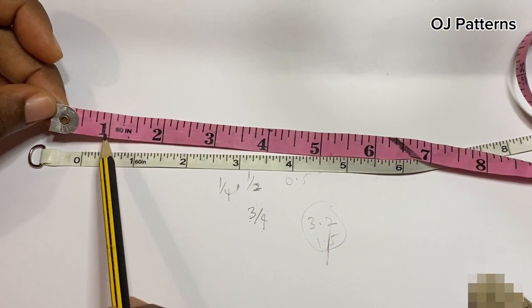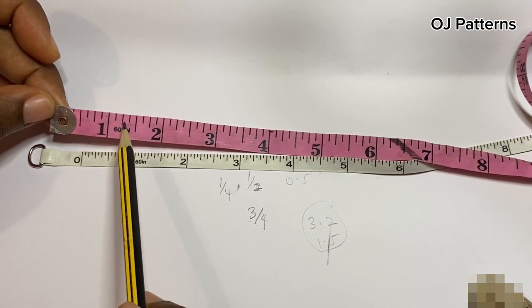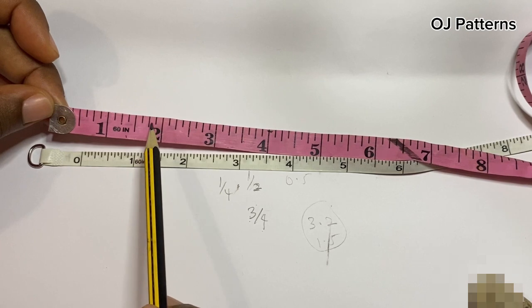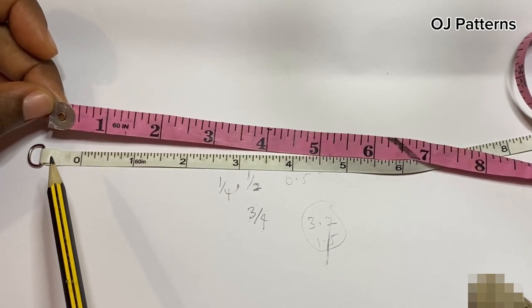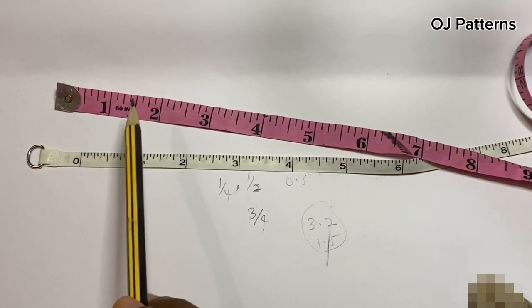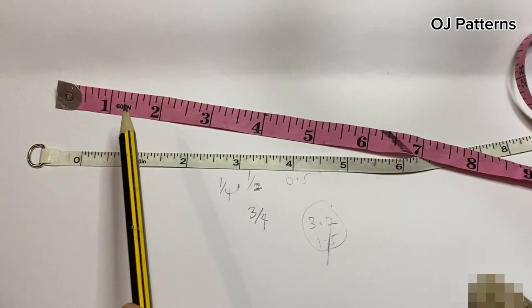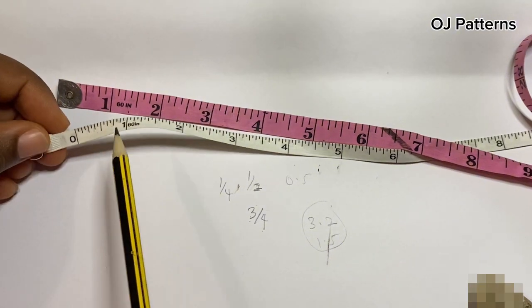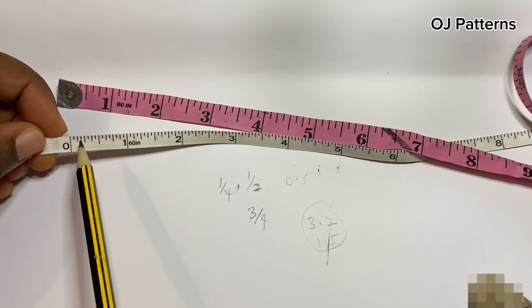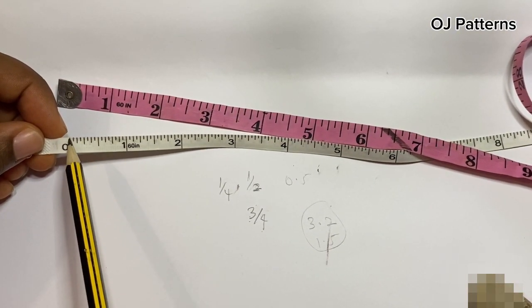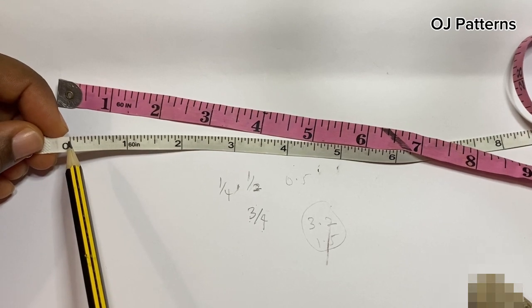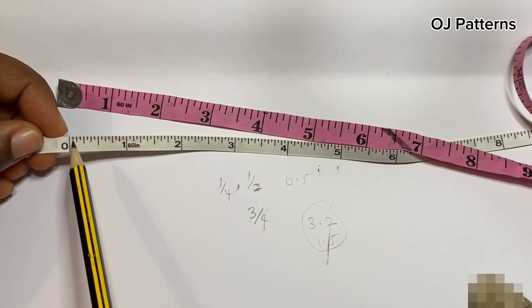So this is 0, and then we have 1, 2, 3, 4, 5, 6, 7, 8. That means this tape measure is by 8. That's a 1/8 tape measure. Now, for the white one, let's look at it. We're going to count our linear markings. This is 0. You're not going to count from 0. You leave 0 and you start from the next linear marking.